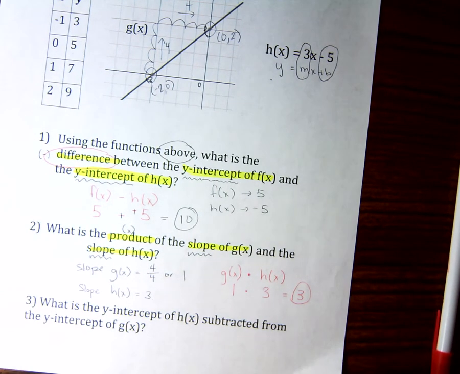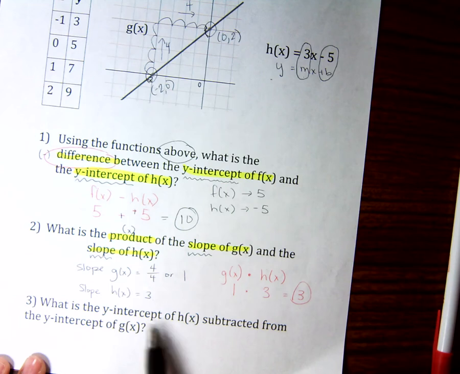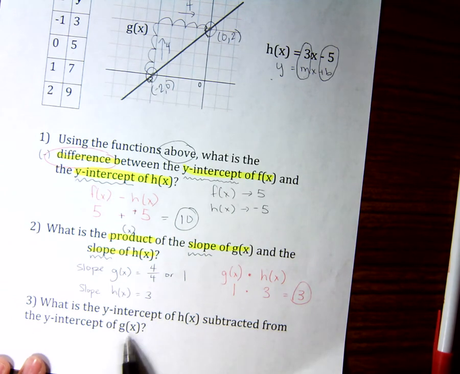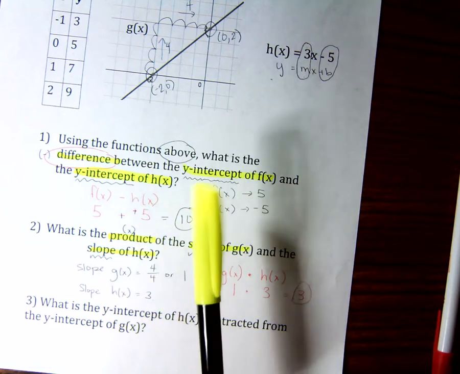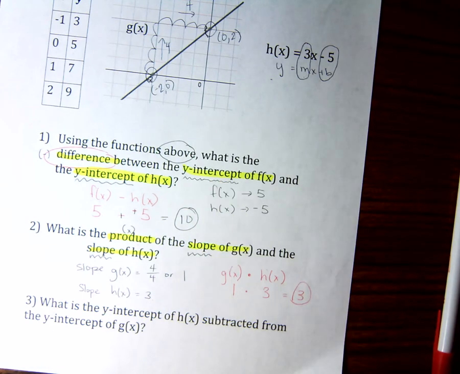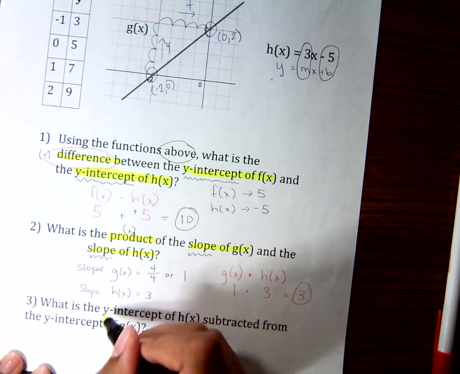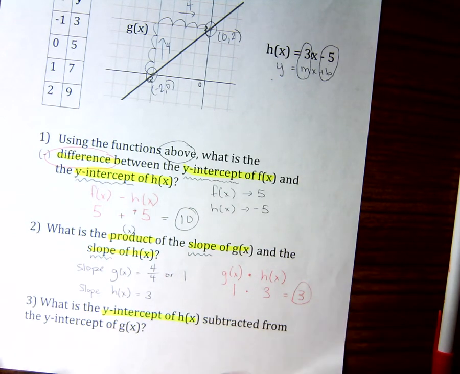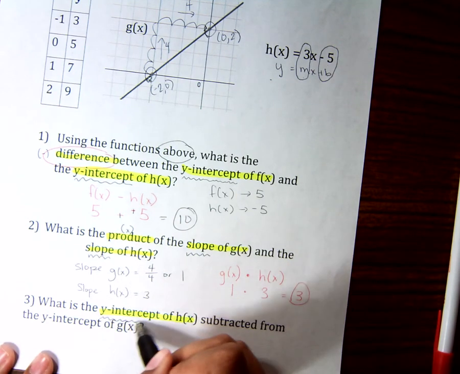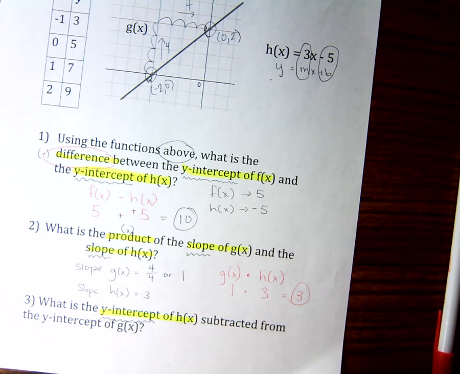Okay, so question number 3 says, what is the y-intercept of h of x subtracted from the y-intercept of g of x? Okay, as we did in problems number 1 and 2, I'm going to go and highlight that vocabulary. So I see here that I have the y-intercept of h of x. I know I'm going to have to do something with that, so I'm going to underline y-intercept, not to confuse it with the slope.